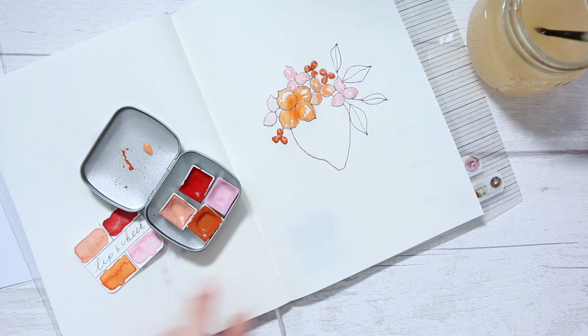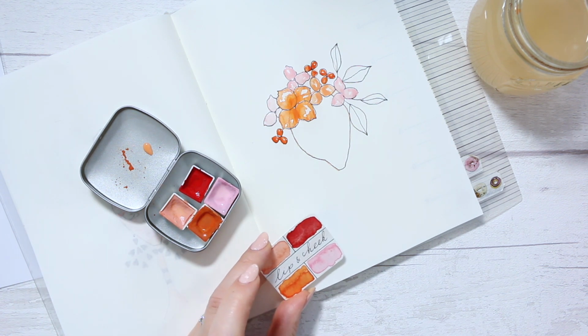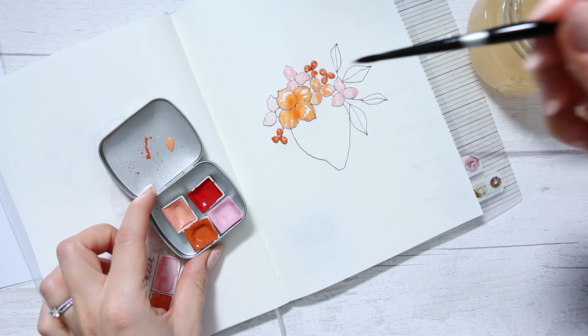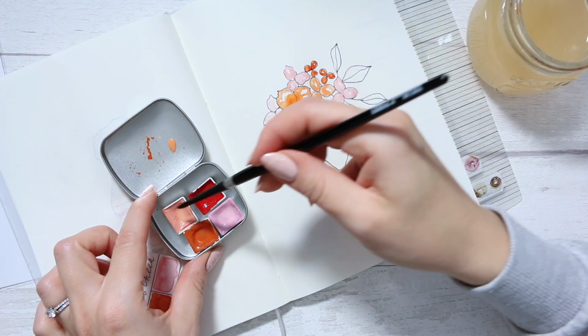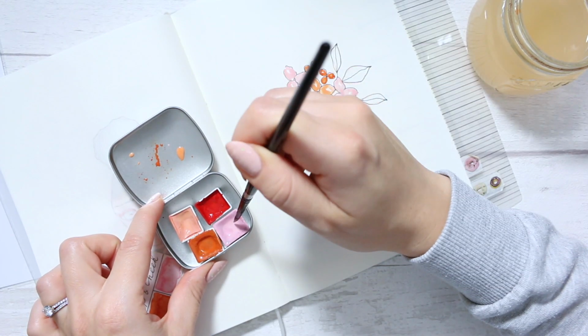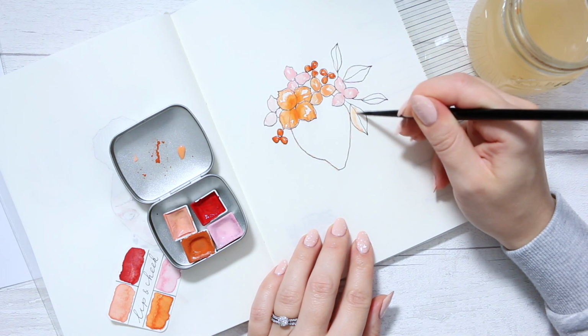Right, so the next thing would be the leaves, and actually in this case I quite like it to be, let's do it peach, very light peach with a tiny bit of pink. There we go.